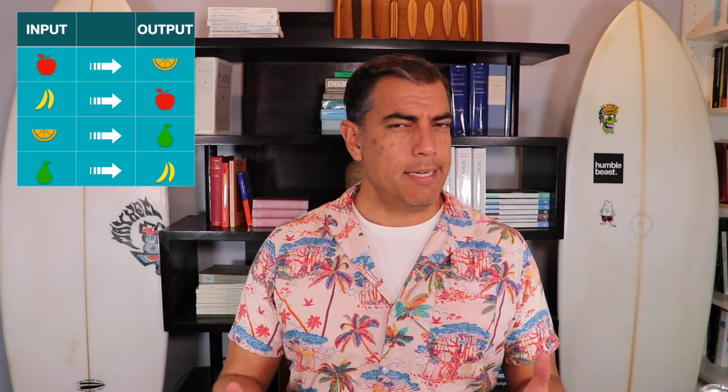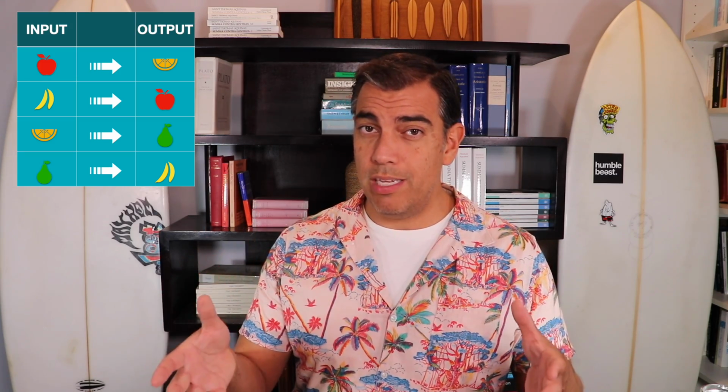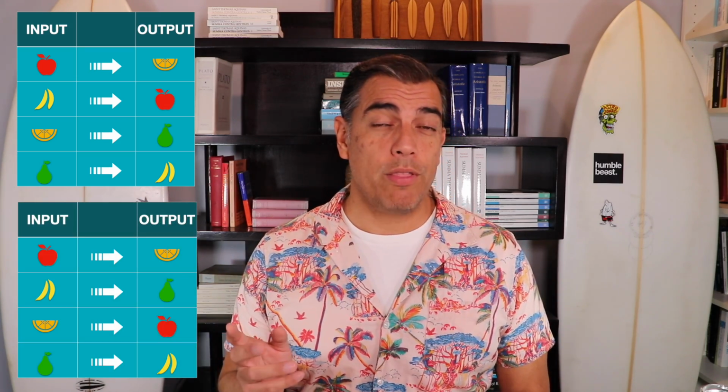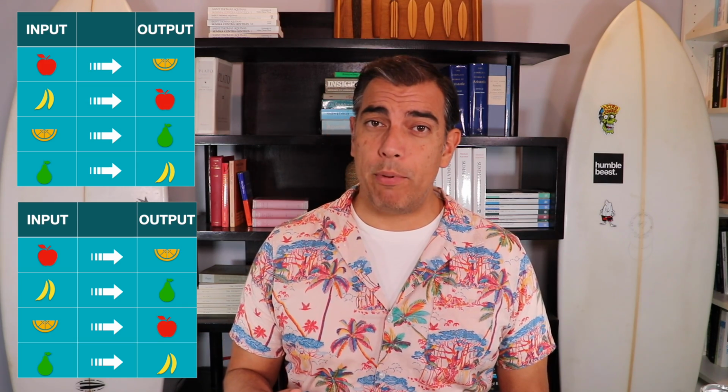Now, this set of rules about how we're going to exchange the fruit, this is a function. It takes an input and tells you exactly what the output should be. And we can say that it is a function on this set of fruits. Again, that weird way of saying things. But it's not the only function you could have. Exchange an apple with an orange, exchange a banana with a pear, exchange an orange with an apple, exchange a pear with a banana.